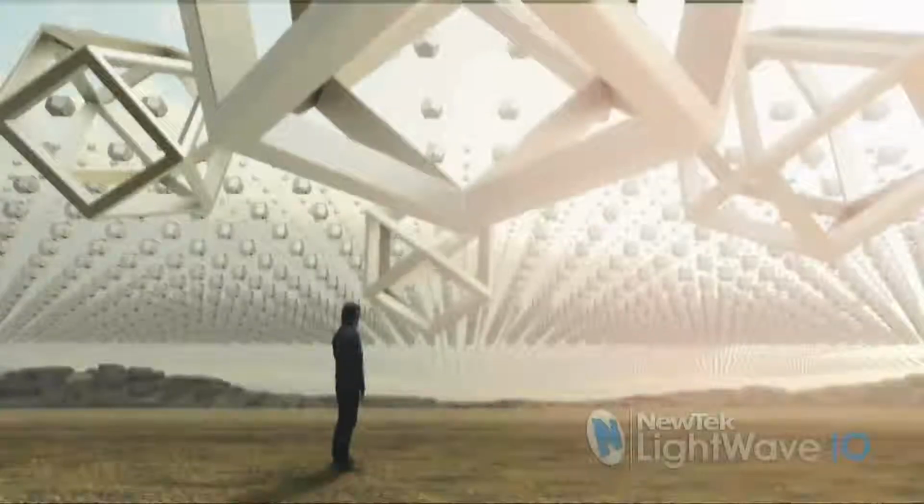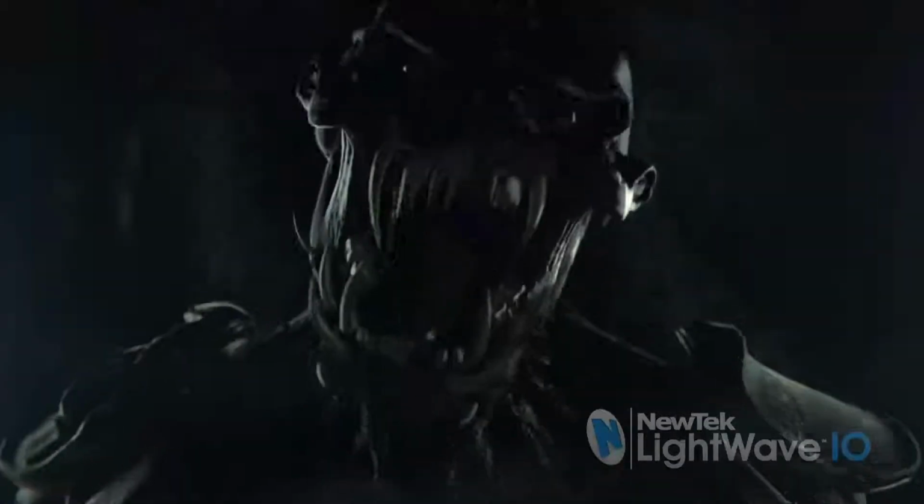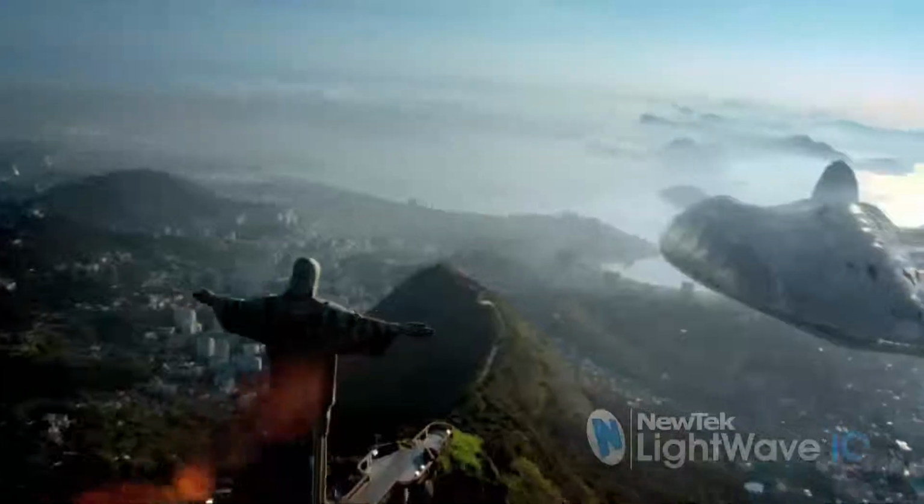I invite all of you to experience it for yourself, and I just can't wait to see the new images, animations, and projects that you create. With LightWave 10, you have all of the tools you need at your fingertips, from model to final render. Now get out there and share your vision with the world. Thank you.